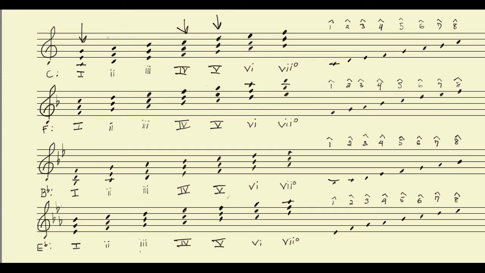Every single minor chord can also be found in 3 keys, because we know the minor chord is found in 3 places in every major scale. Every minor chord is the 2 chord in one key, the 3 chord in another key, and the 6 chord in yet another key.